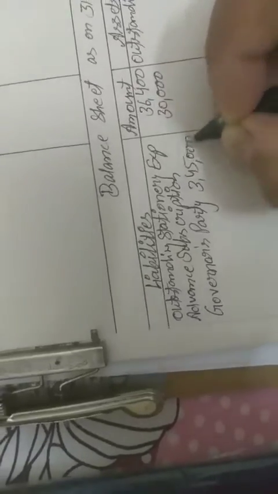So governor party 3,45,000, and we will add the amount as outstanding. Outstanding amount is 55,000, we will add this.